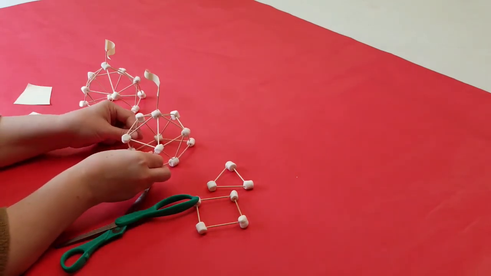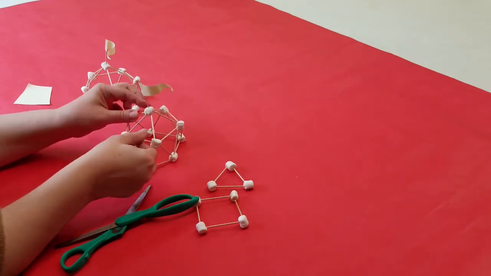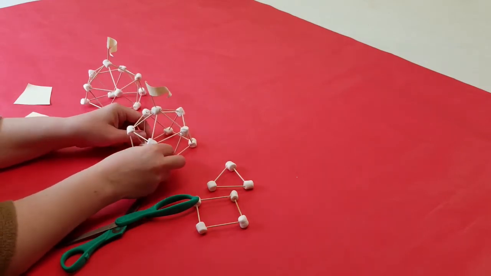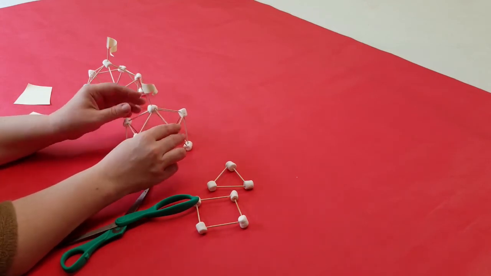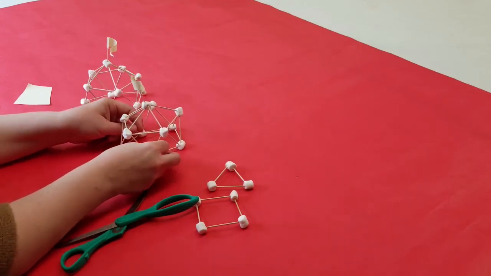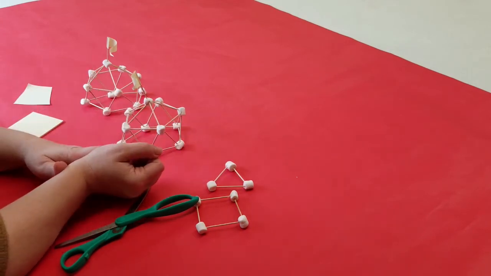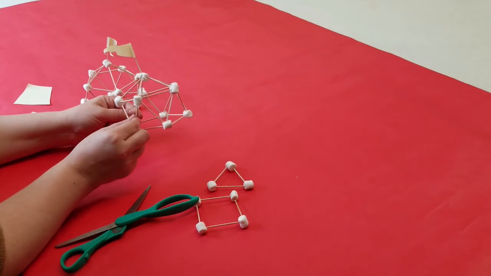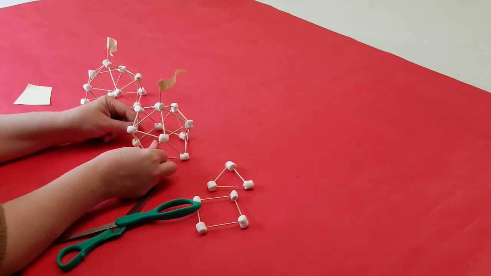And you can see the strength of it here. Even though this is only toothpicks and marshmallows, look at how strong this structure is. It would be rather difficult to crush. You could put a fair amount of weight on this and it wouldn't collapse. So this is a really incredibly strong structure, all composed of these triangles fitted together in a pentagon pattern.